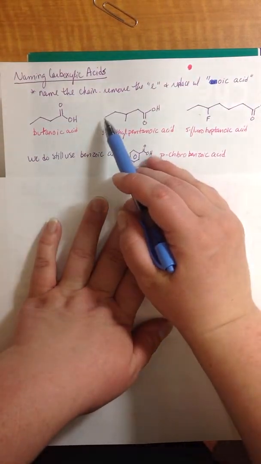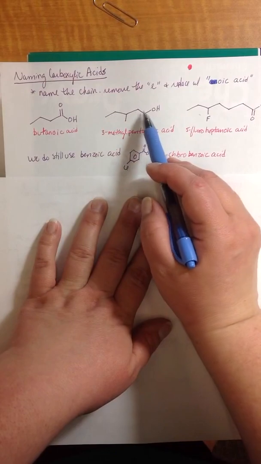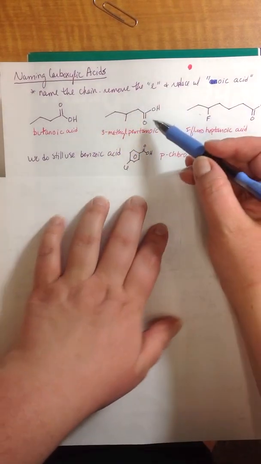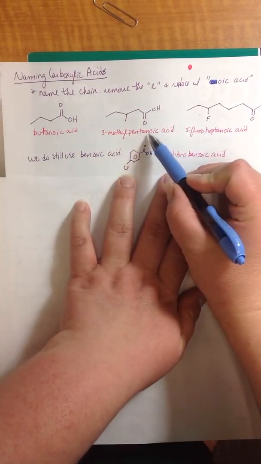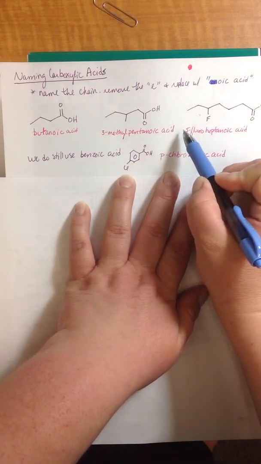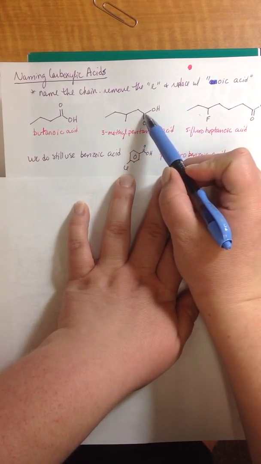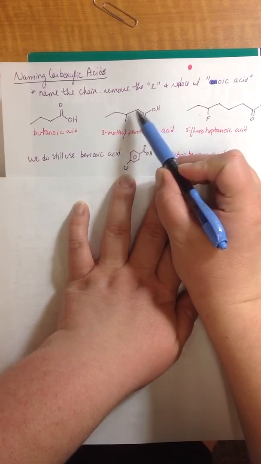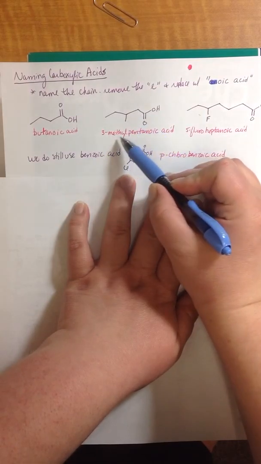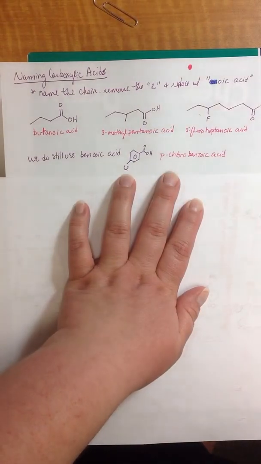Here we've got pentane, because we've got 1, 2, 3, 4, 5. That would mean it would be pentanoic acid. The carbon numbering begins right here with the carbonyl, 1, 2, 3, and that's why we get the 3-methyl pentanoic acid.